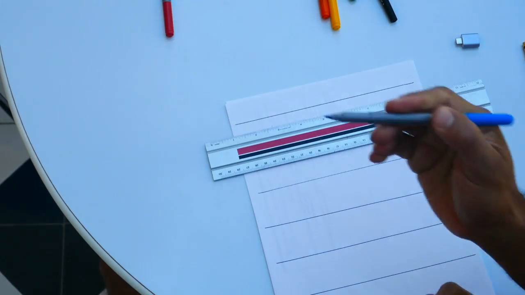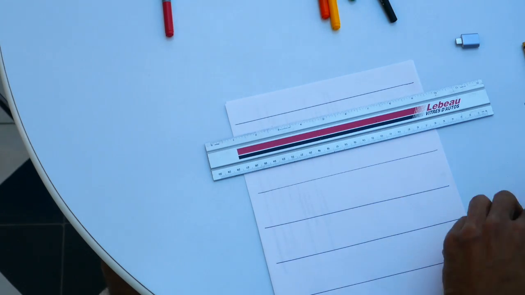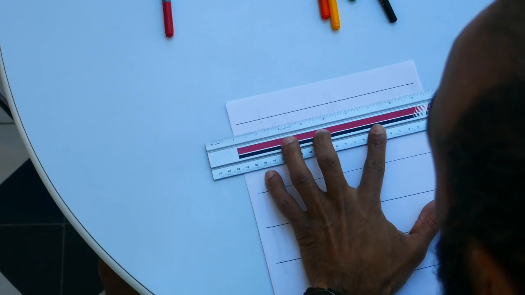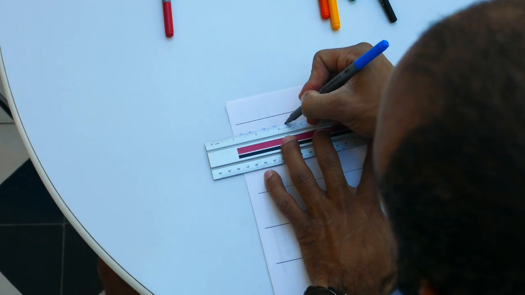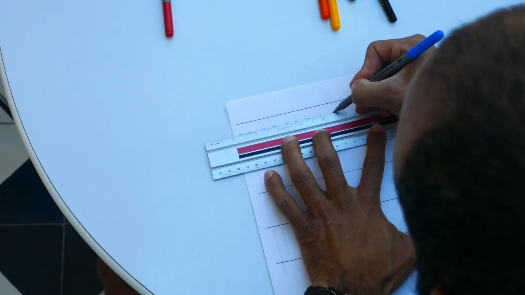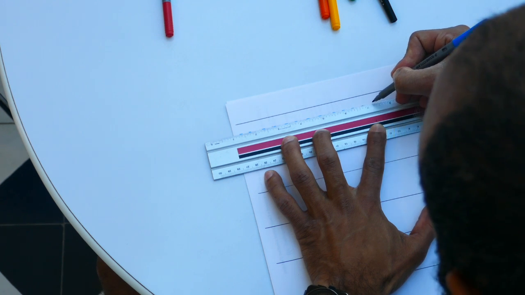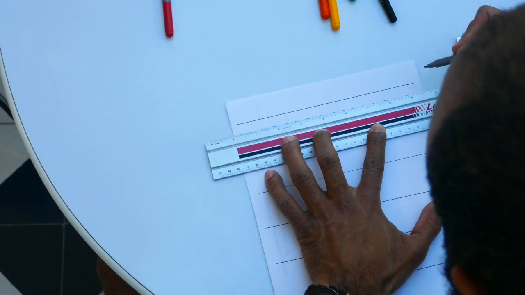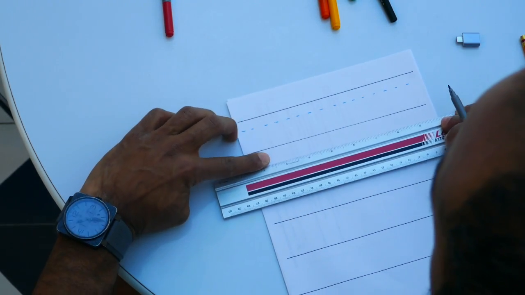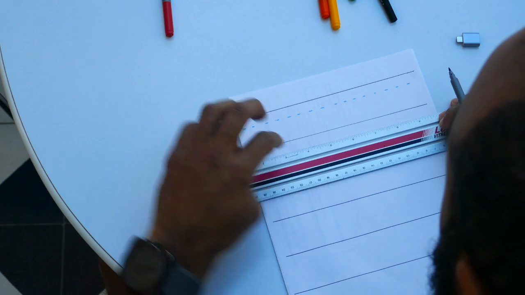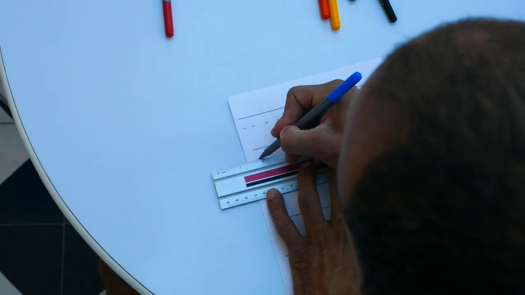Right here I'm using a blue marker, and I want you to make a little dotted line. So we make little dots, dot, dot, dot. And you go on to the next line, you put 1 finger, and you repeat this for every single line that you've done.